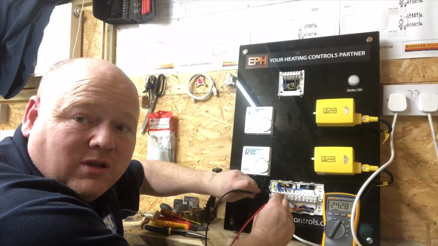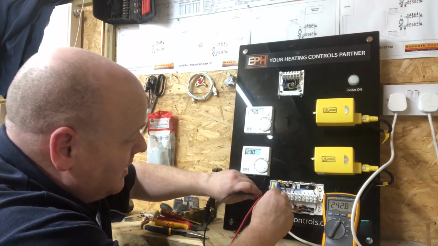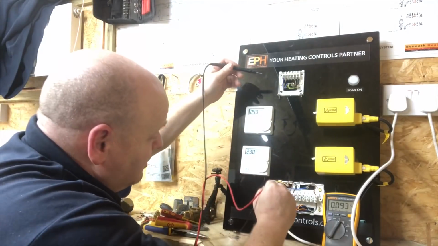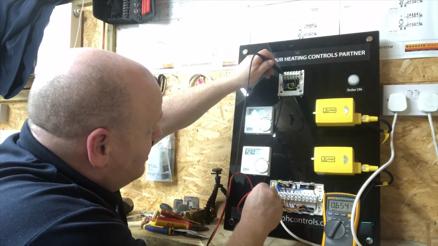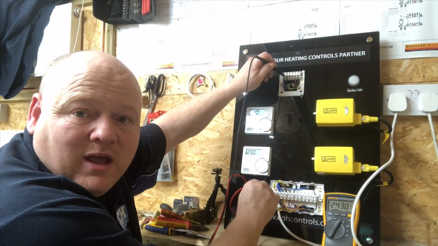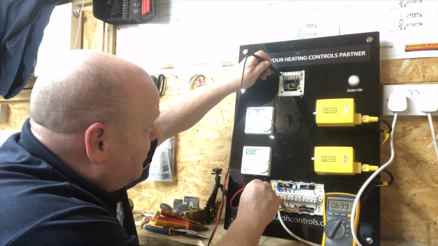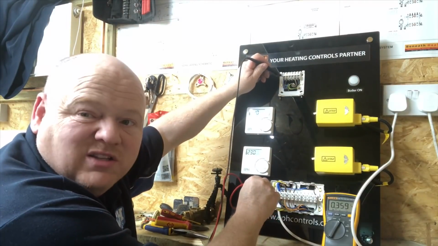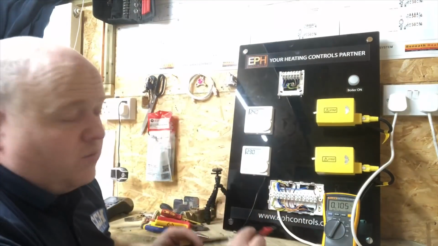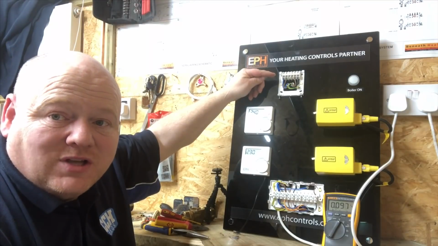That's coming now from the spur to the wiring centre, and now it's going up to here. If we check up there, we can see on that multimeter on the brown, we've got 240 volts, and then we've got a neutral as well, less than 15. So we know now that we've got live up to these connections here.